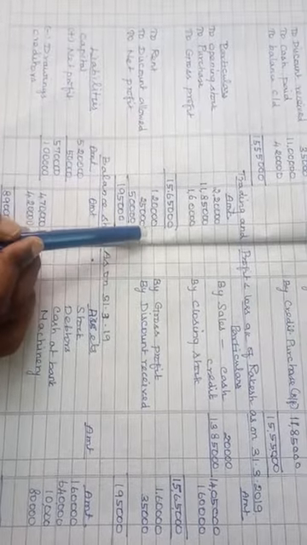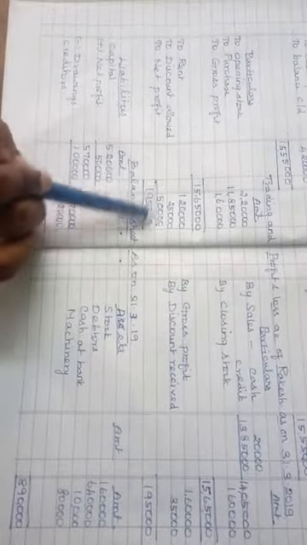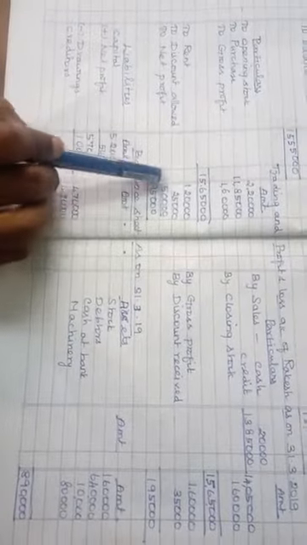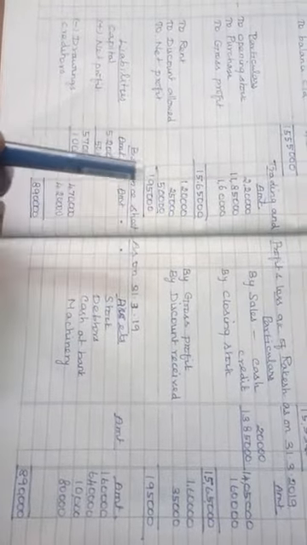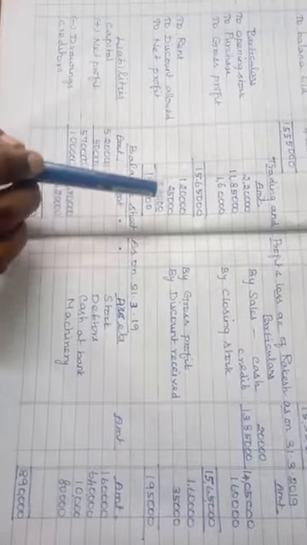Find the difference between rent, discount allowed and the total. 50,000 is the difference. This difference is to be treated as a net profit. Now the net profit is transferred to the capital account. See, the capital account appears on the liability side. Then we are going to prepare the balance sheet.